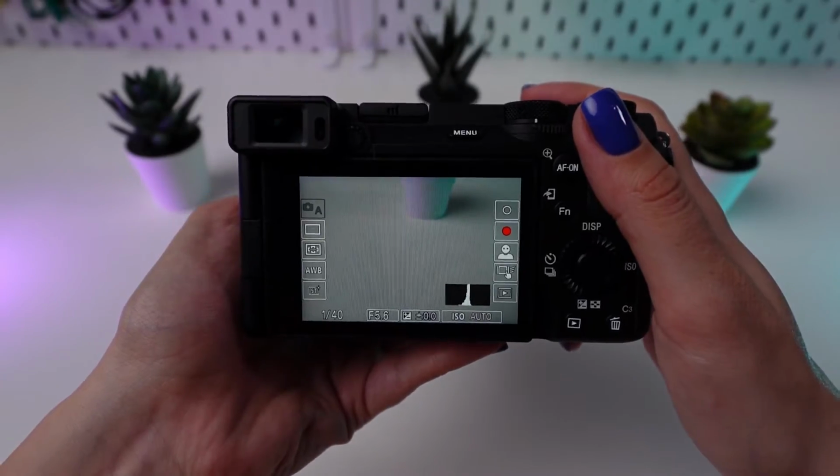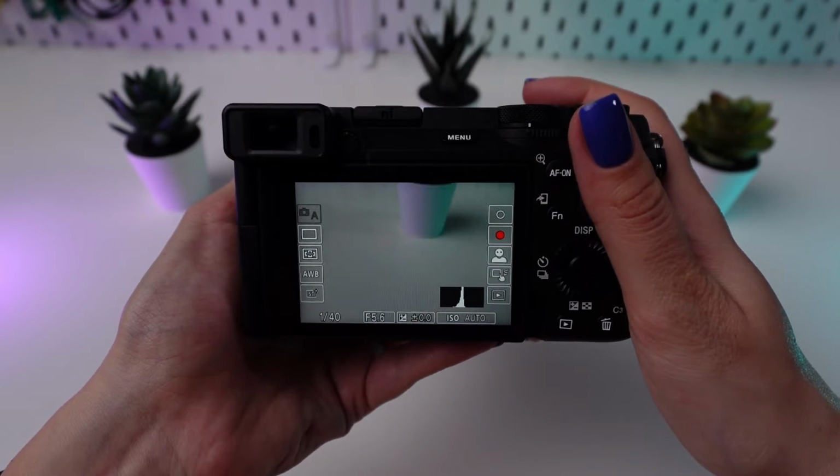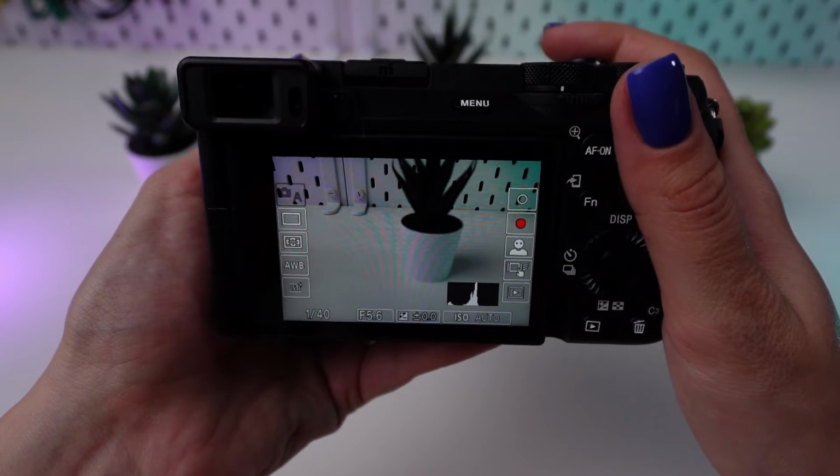Today, we're going back to basics with a comprehensive beginner's guide to the Sony A6700.